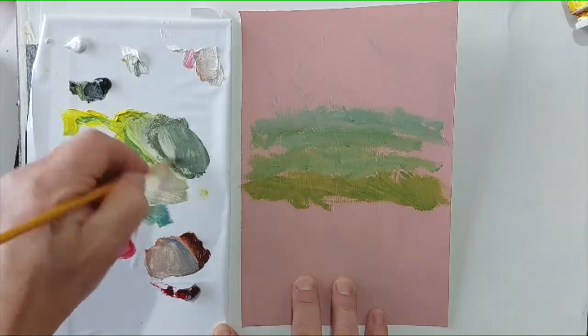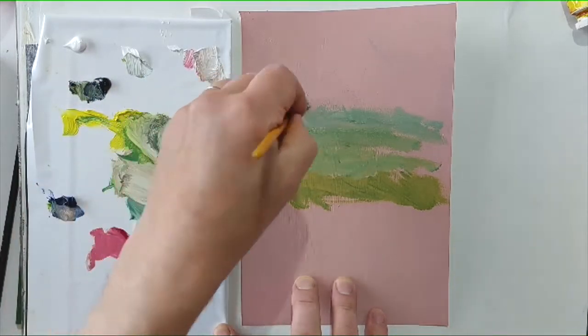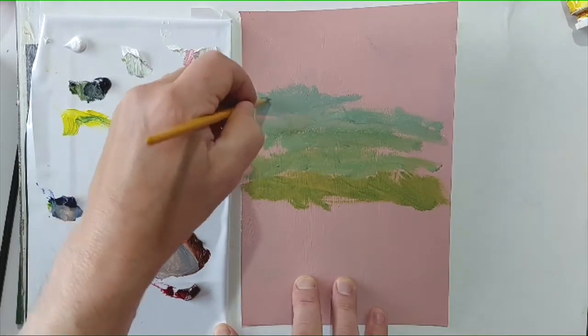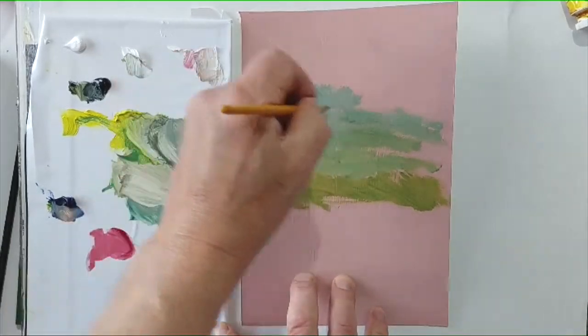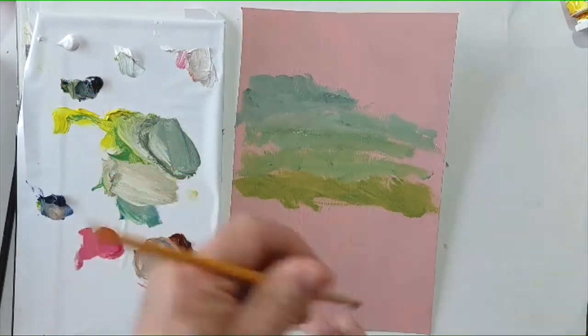Let's say a wee bit more white. Let's really, really lighten that up there. Yeah, you can see that. And when I put it on, there's just still a hint of greenness about that.